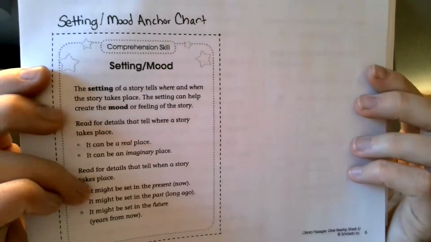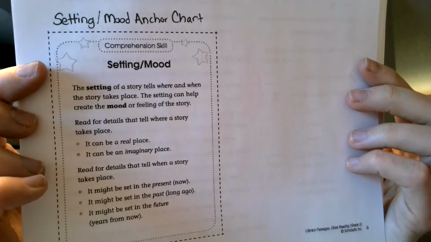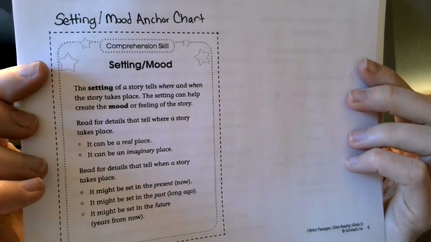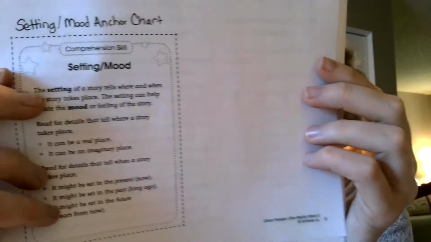So the setting of a story tells where and when the story takes place. The setting can help create the mood or feeling of the story. So if the setting is a dark forest and it's night out and you hear owls hooting, that sets up a scary, mysterious mood. Okay, so it's affecting our mood.